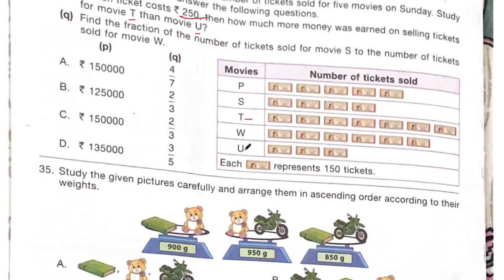For T, there are 7 pictures of tickets. Each picture represents 150 tickets. So it is 7 multiplied by 150, that is 1050 tickets. Similarly for U, there are 3 pictures. Each picture is 150 tickets, so it is 3 multiplied by 150, that is 450 tickets.